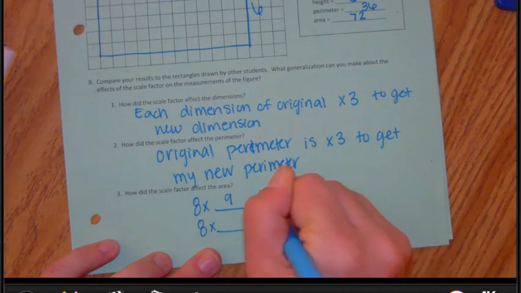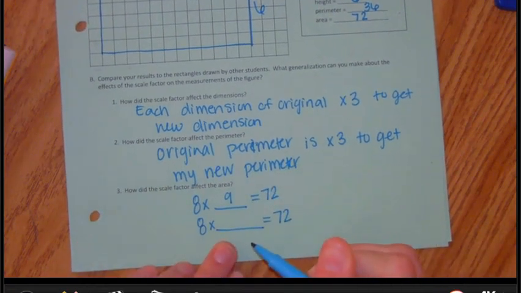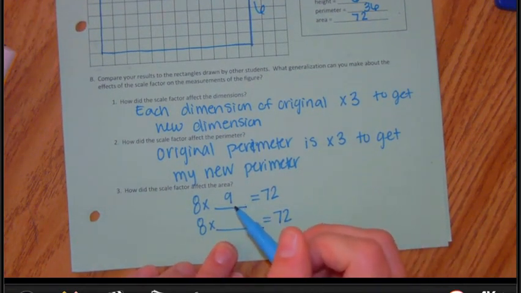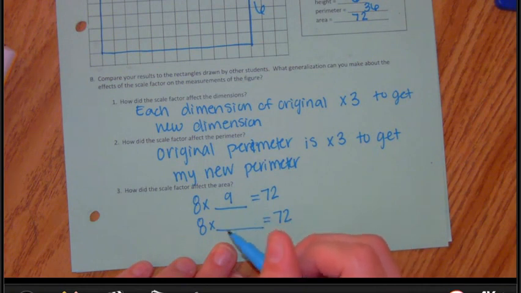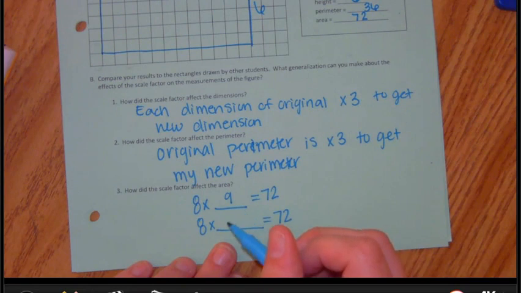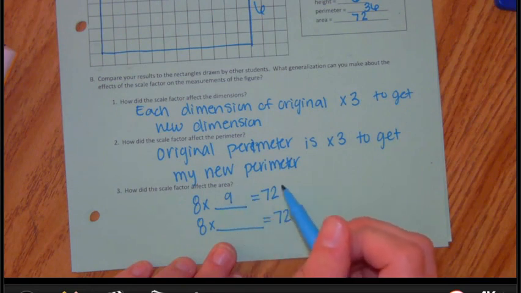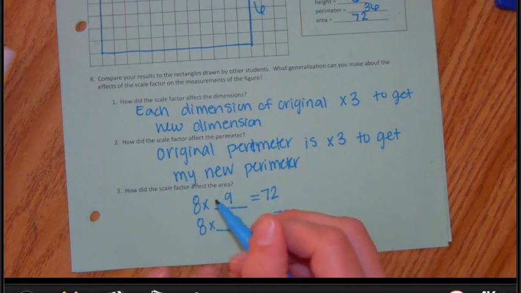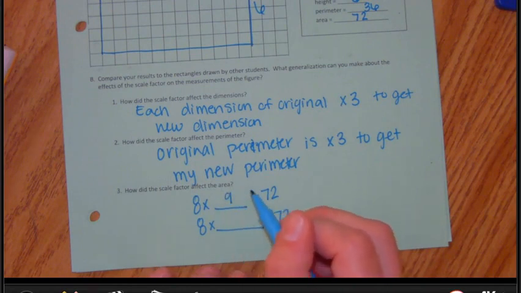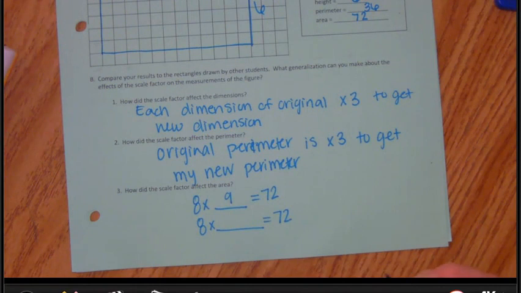I know the number I'm multiplying 8 by needs to equal 9, but it also needs to have something to do with my scale factor, so something to do with 3. How can 9 also be written with 3's and still stay with my scale factor?